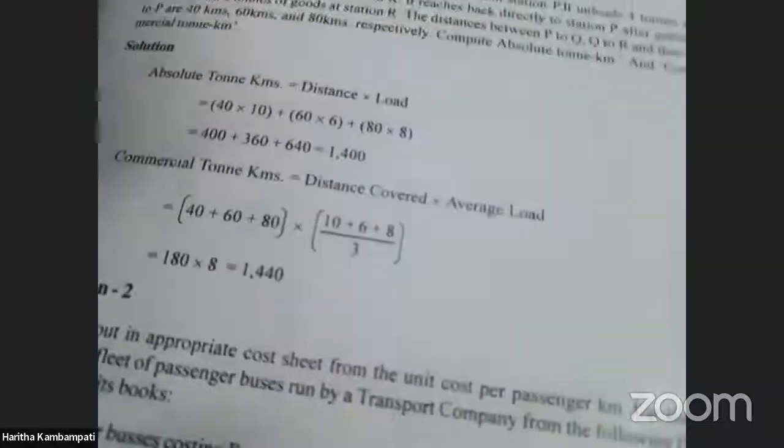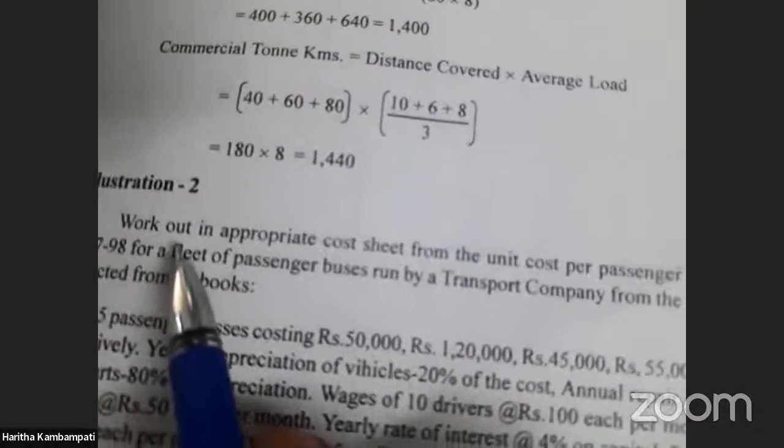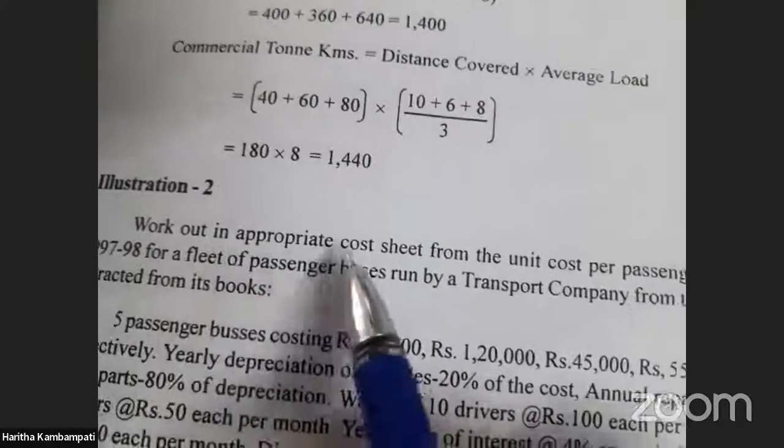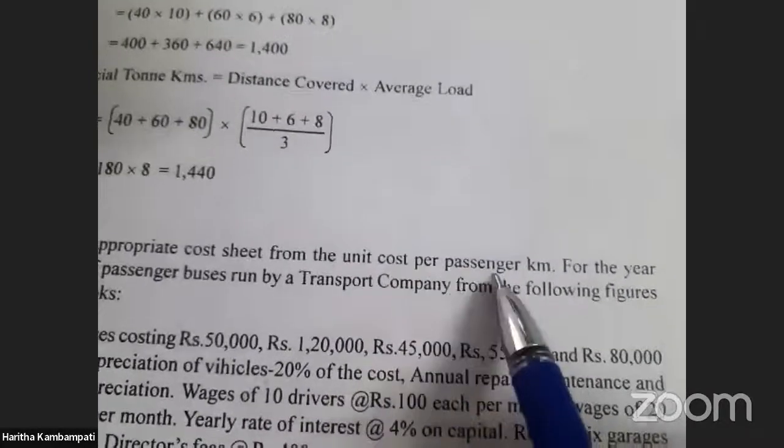Now let us try to solve the second problem, which is on page number 167. Please refer to that one. Here, work out an appropriate cost sheet from the unit cost per passenger kilometers.